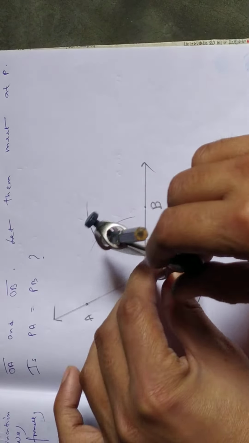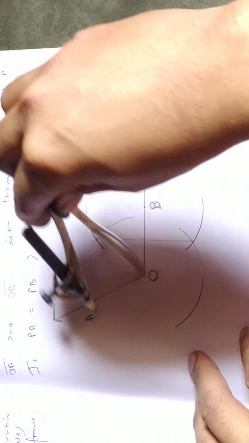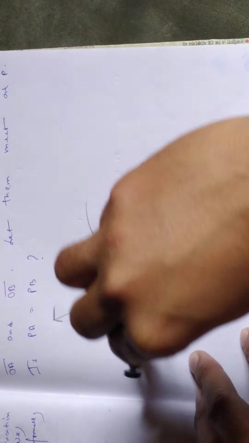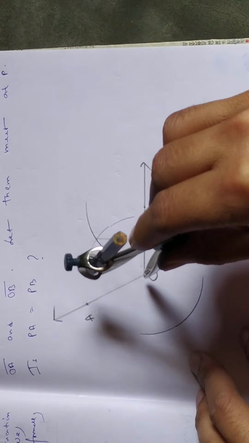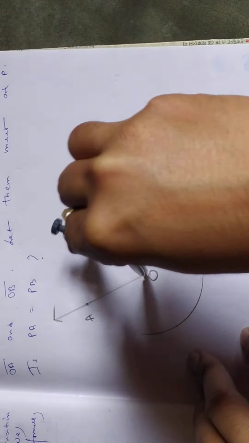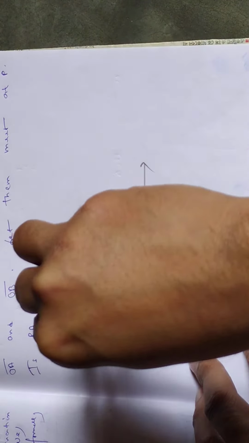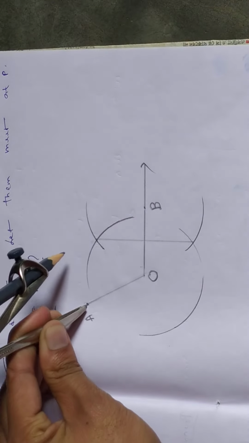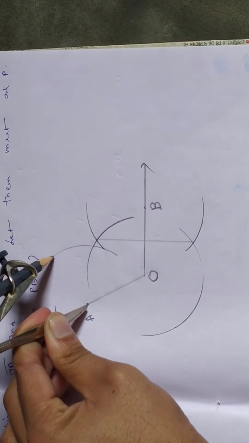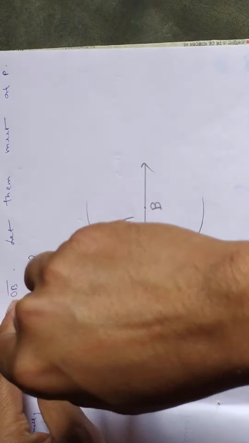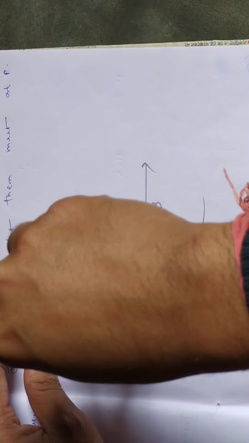So we have taken this half. Okay, you have to draw bigger, so it will cut. And this one, same arc is coming, same. Here also and here.